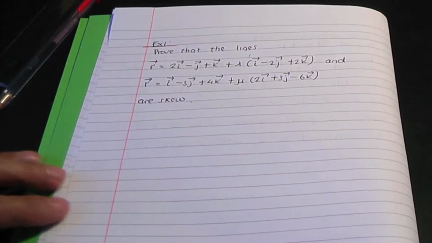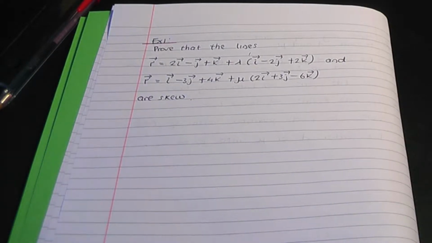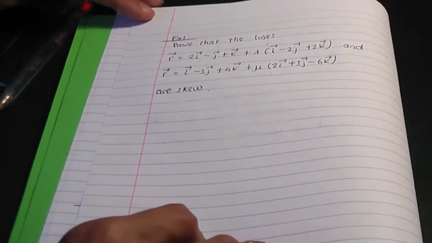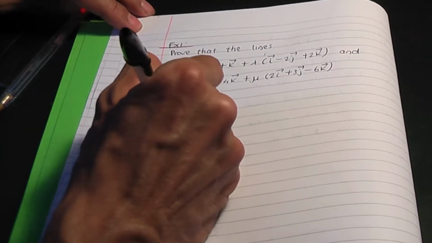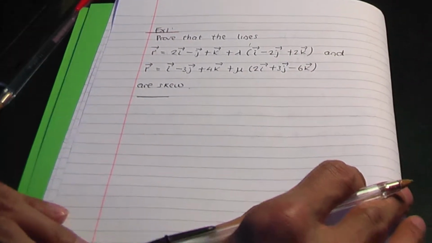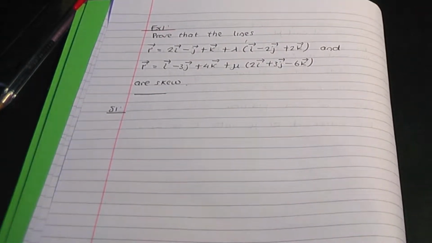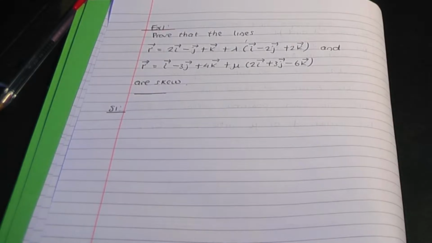So remember in the previous video, skew means they're not parallel, they're not intersecting lines. So remember the steps involved. Step number one is to prove that these lines are not parallel.